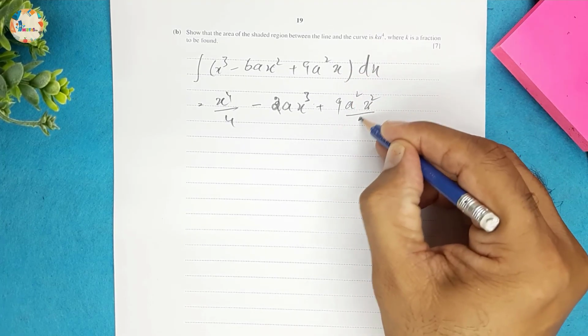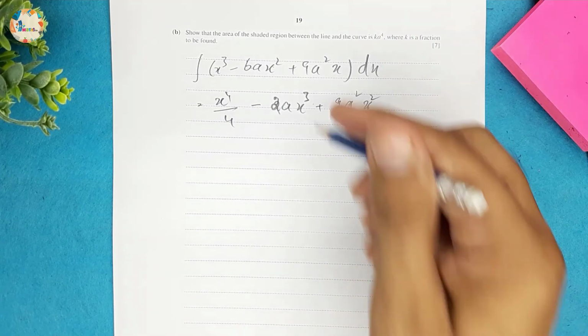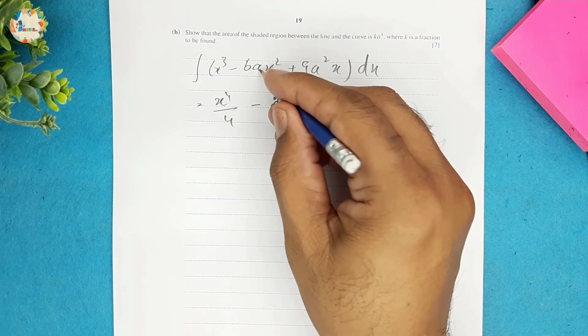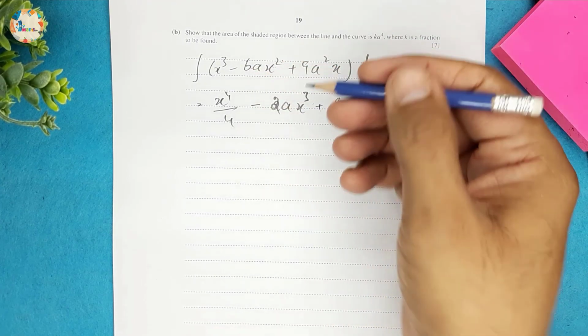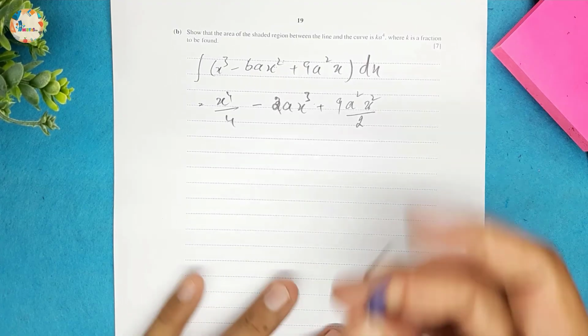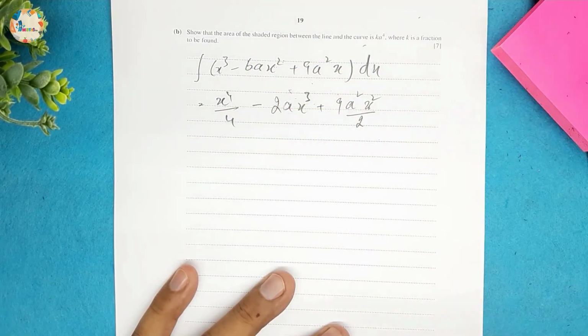For the 6ax³ divided by 3, the 3 and 6 will be cancelled, so it will be 2.